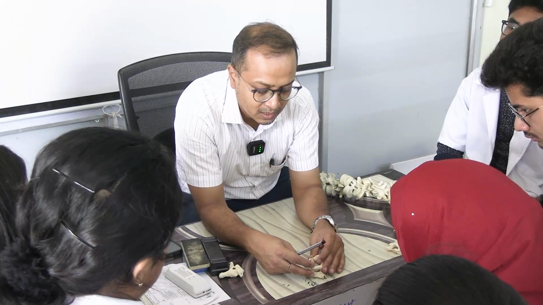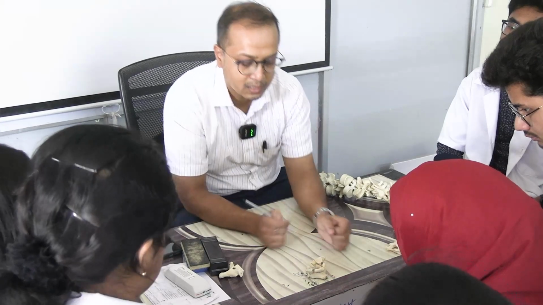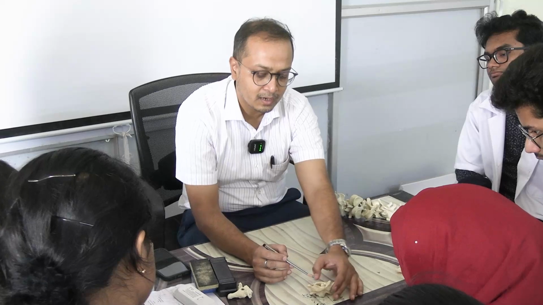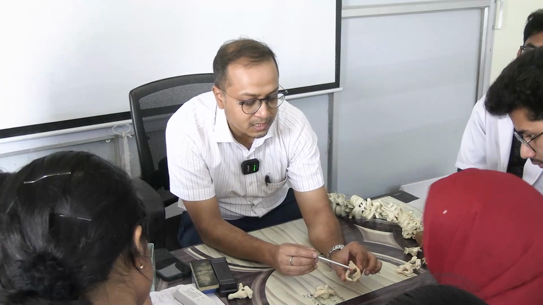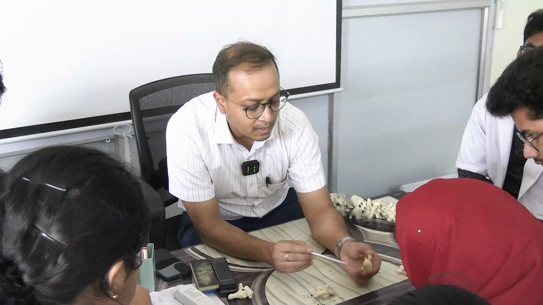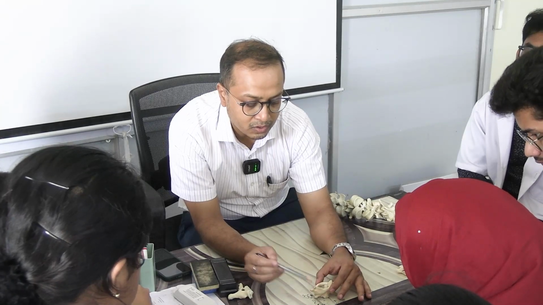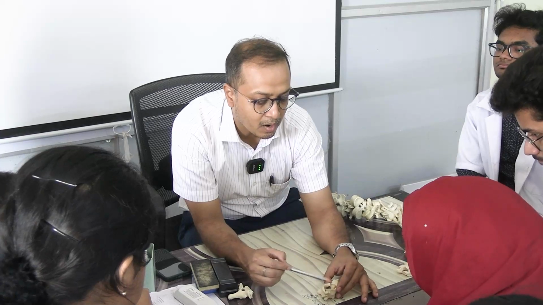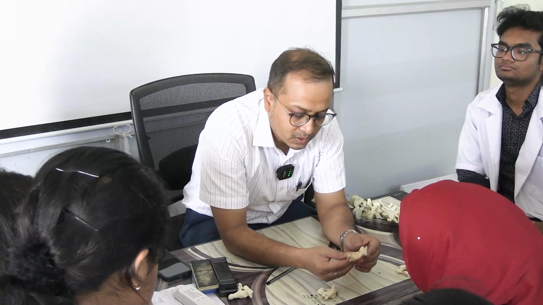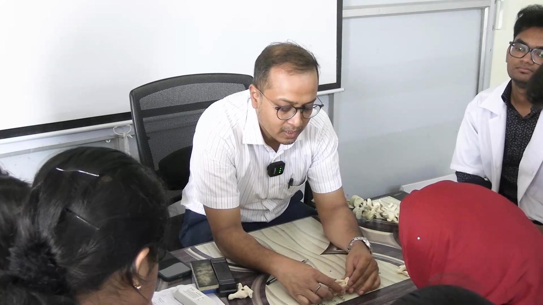Now, dens is projected into this particular C1 and C2 like this and makes a joint over here. As this dens articulates over here, it makes a friction point. That is why we have a circular facet for it. This circular facet on the inner ring of the posterior rim of the C1 vertebra is for articulation of the dens or odontoid process. Clear? That is why we have a mark on it. This is how we identify anterior and posterior. This is posterior, this is anterior, and this is the dens, how it is placed like this.